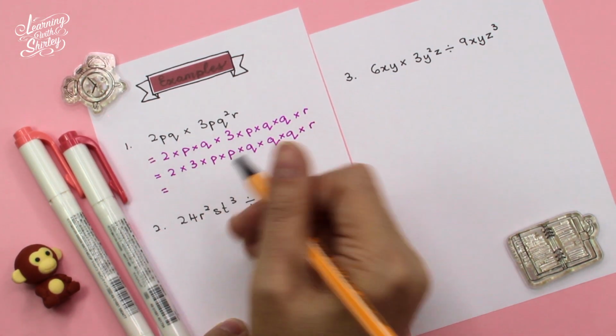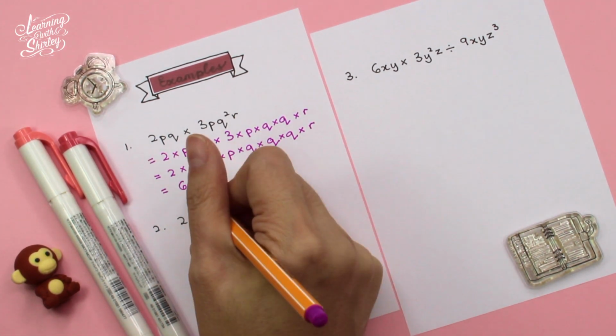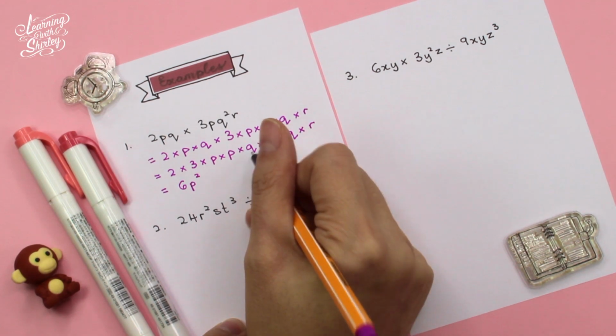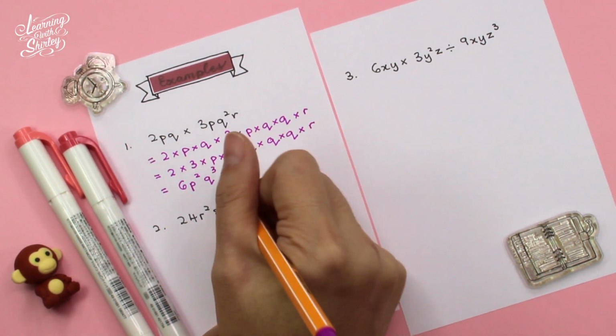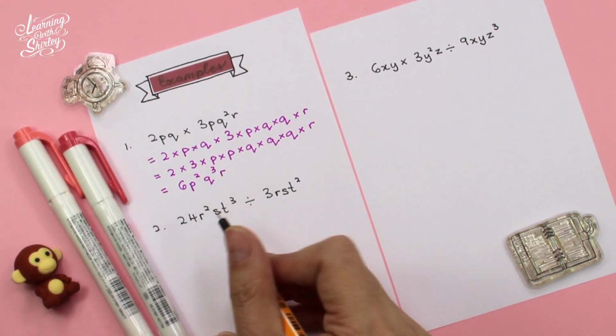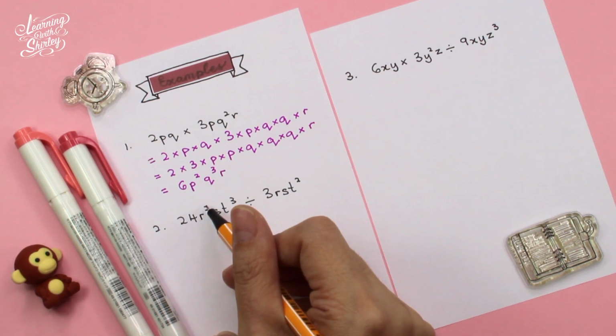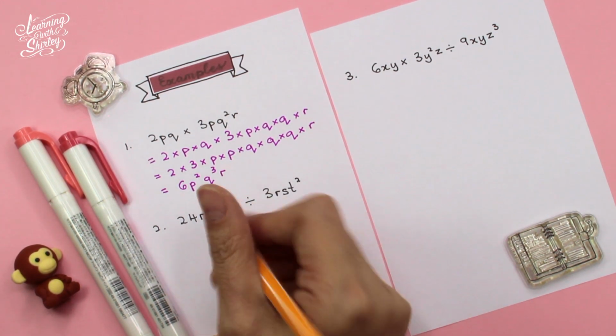So equals 2 times 3 is 6, and p times p is p square, q times q times q is q cube, and then times r. So that's the answer.